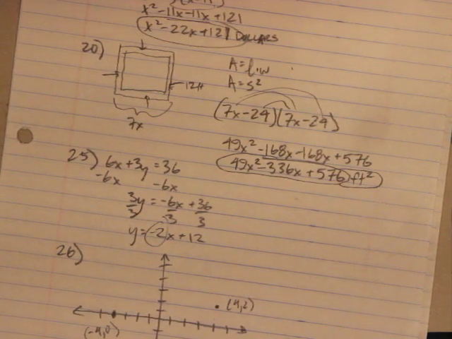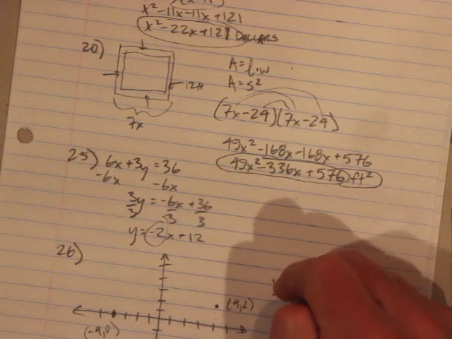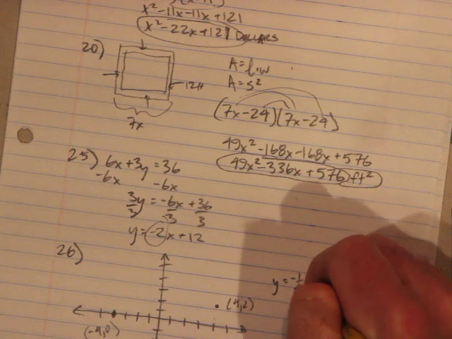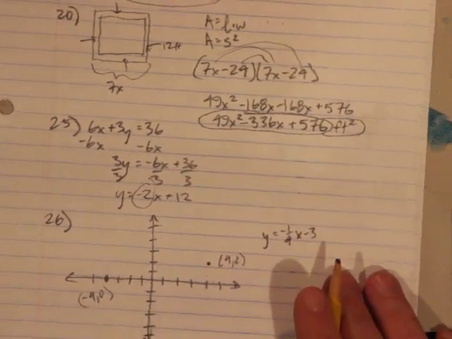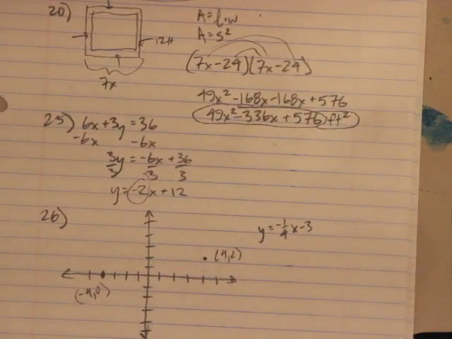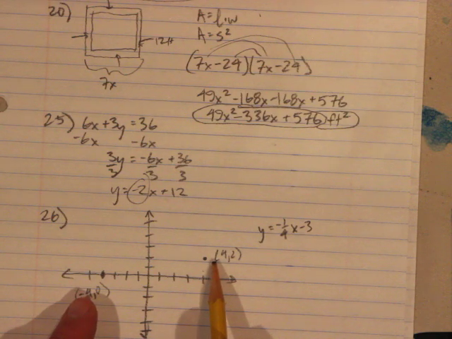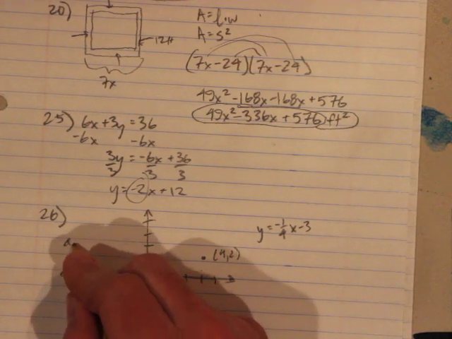Will it be parallel to y equals -1/4 x minus 3? They forgot the x in your book. We're just going to pretend that they didn't. So we graph those 2 points, 4, 2 and -4, 0. So that was A. We took care of A.